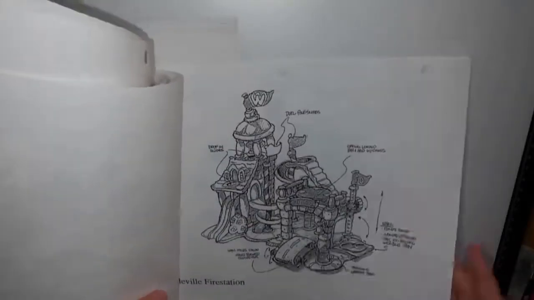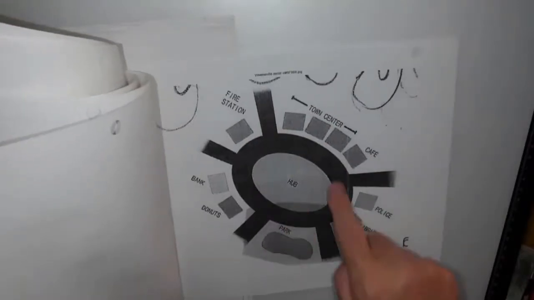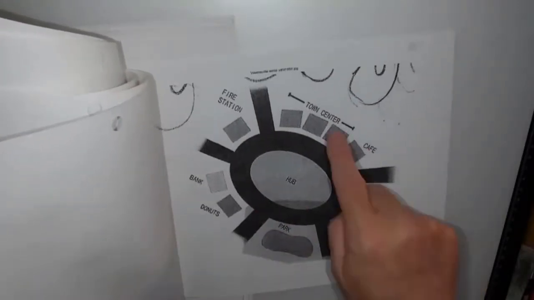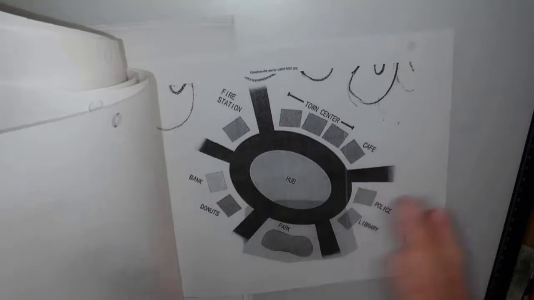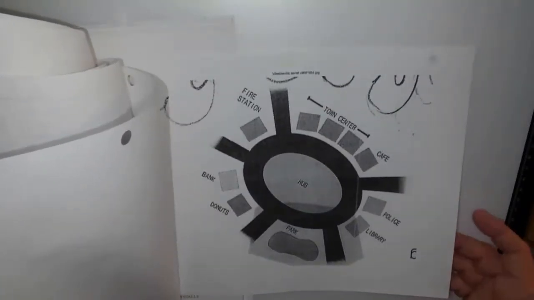But here are more of the buildings in town, and here's kind of a floor plan idea of the streets and where those buildings are located, so you can orient yourself as to where the action goes from one to the other.